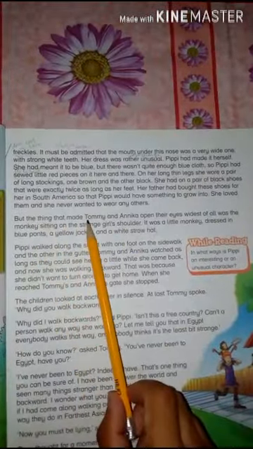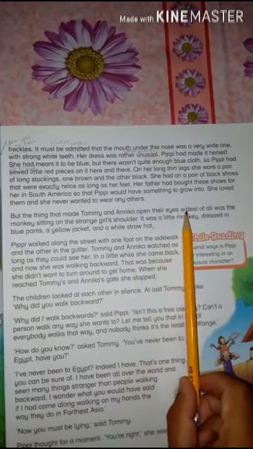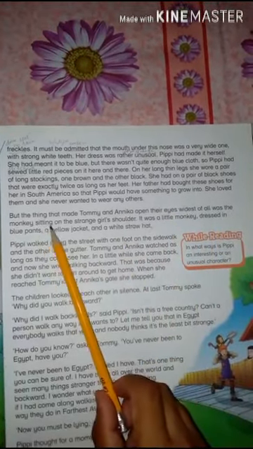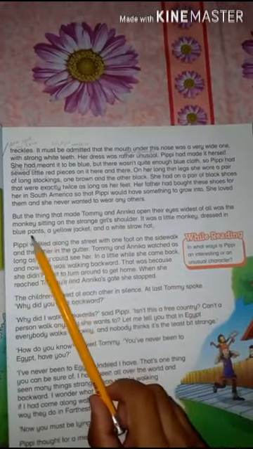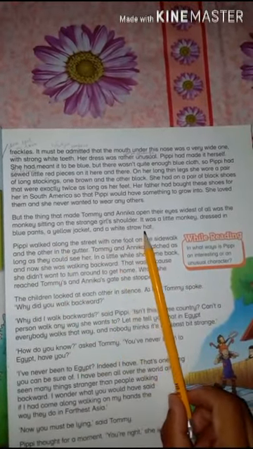But the thing that made Tommy and Annika open their eyes widest of all was the monkey sitting on the strange girl's shoulder. It was a little monkey dressed in blue pants, a yellow jacket, and a white straw hat.